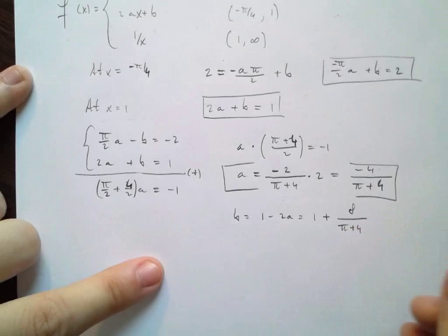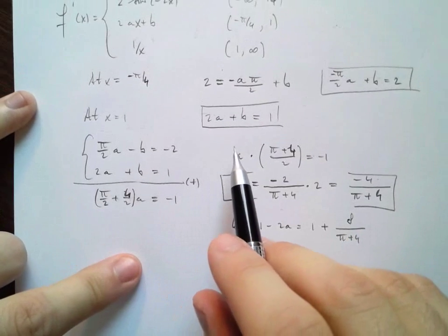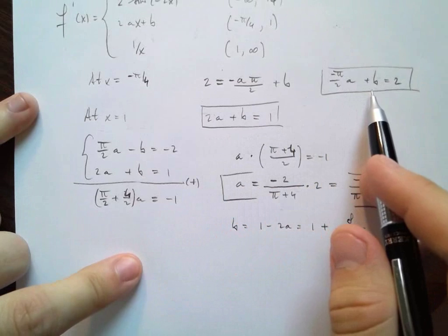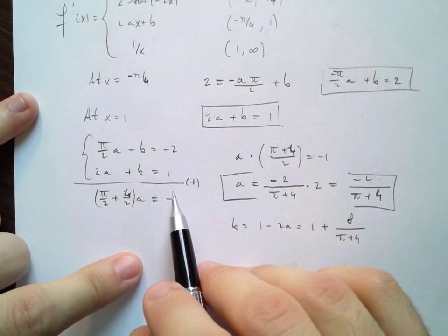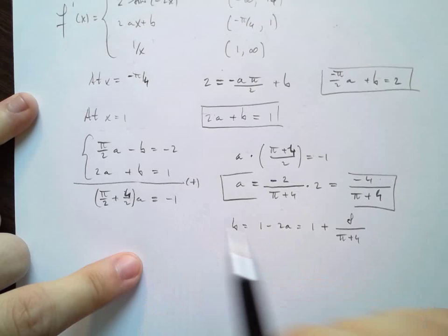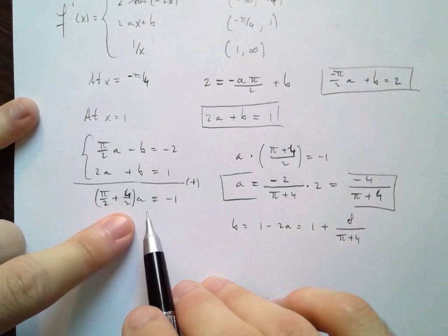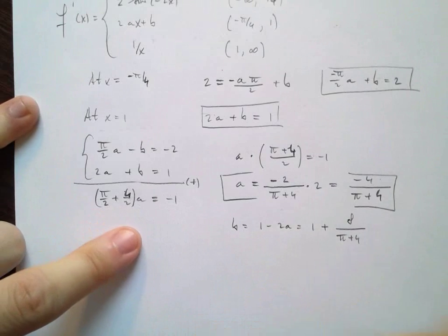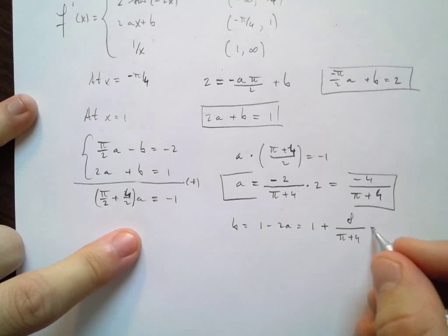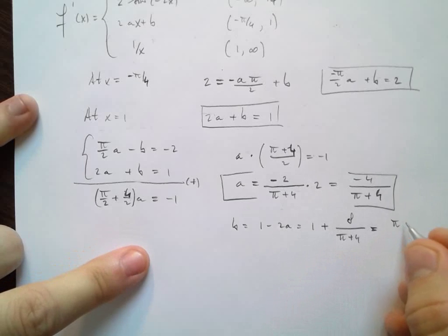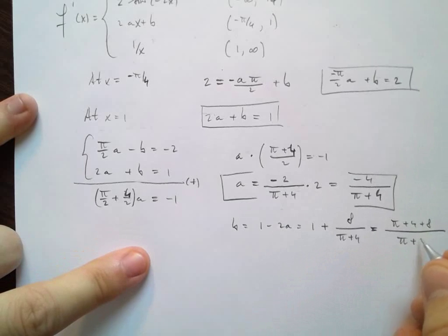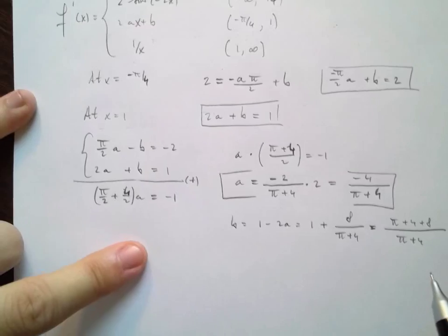I'm not getting the same thing that I got. Let me just double check the algebra here. I must have messed something up with the signs somewhere. Well, anyways, let's see what comes out of this. So this is pi plus 4 plus 8 divided by pi plus 4. So this is just pi plus 12 divided by pi plus 4. That's the value of b.